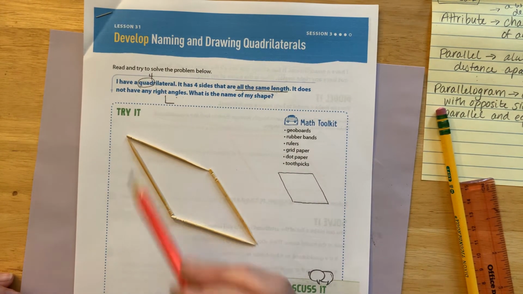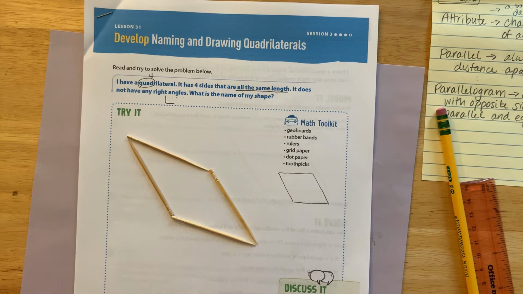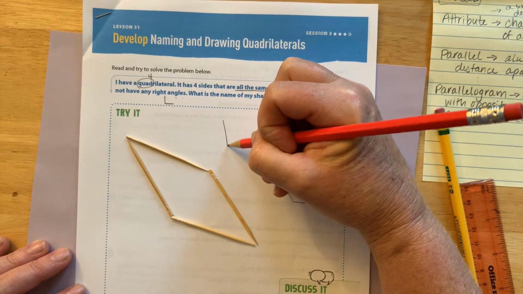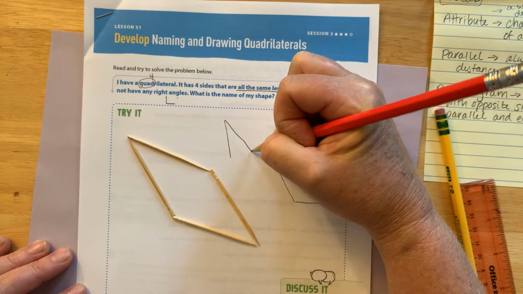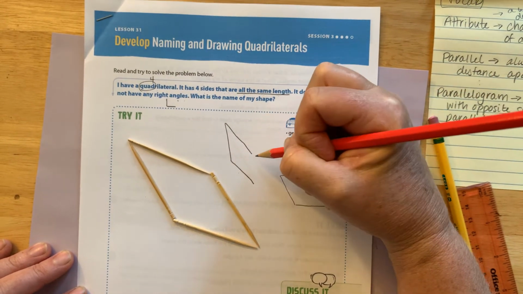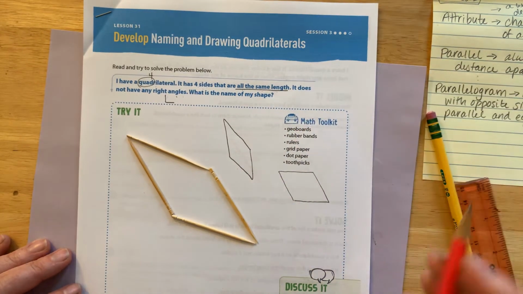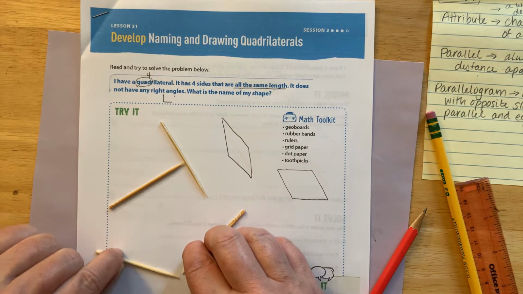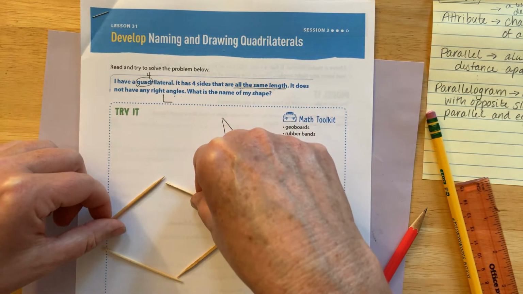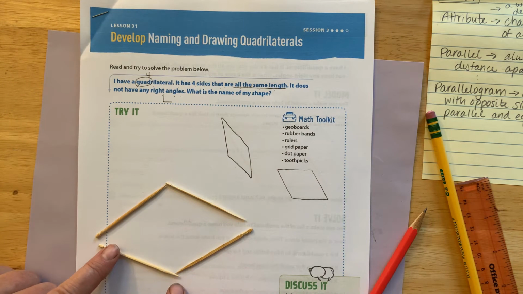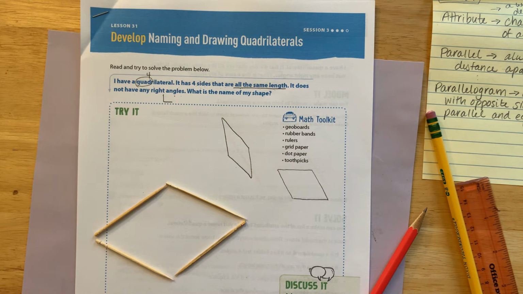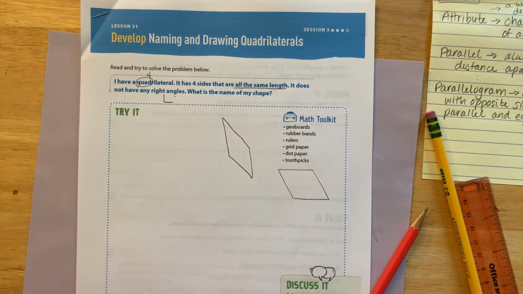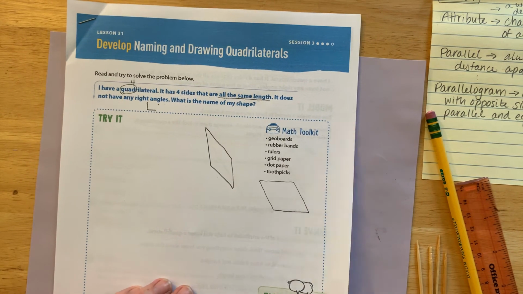I still have no right angles. I still have 4 sides, and all 4 sides are the same length. So notice at this time, it's longer and skinnier. Right? Let's sketch that. There we go. Can I turn it this way? What if I go this way? There we go. See, that works too. We could draw this many different ways. Okay, if you haven't sketched one, go ahead and pause the video and sketch before turning to page 700.